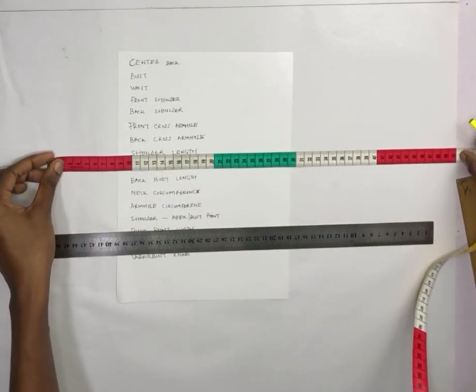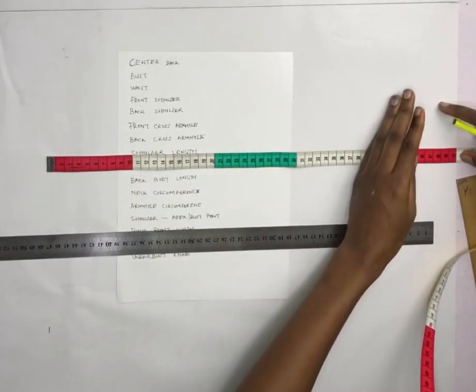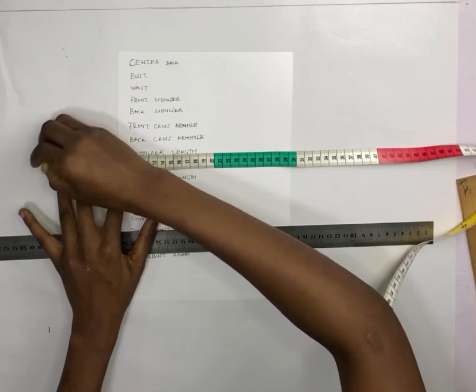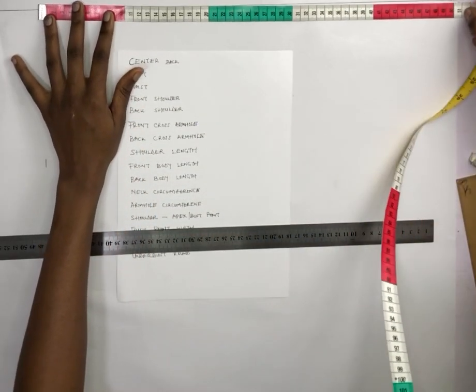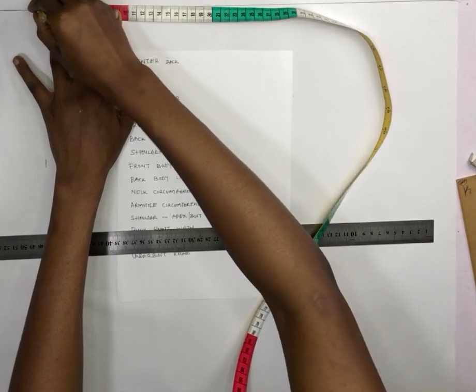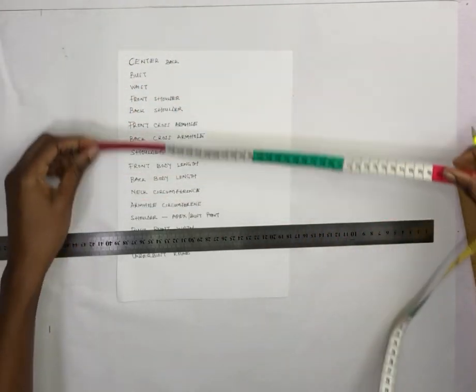This is the center front. I'm cutting the front right here. So I'm squaring out 50 cm. And after squaring out 50 cm, I'm going to divide into 2 to get the midpoint of my bodies.